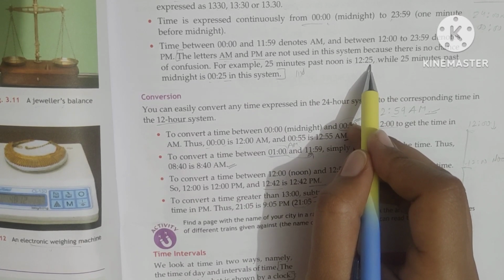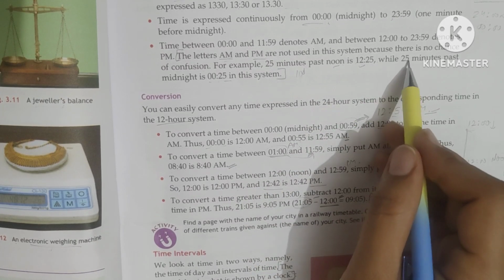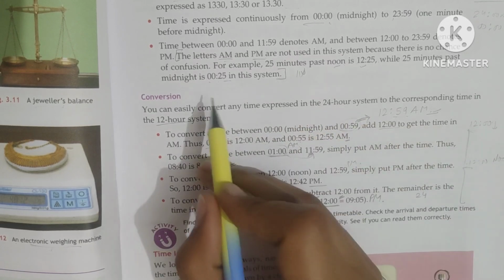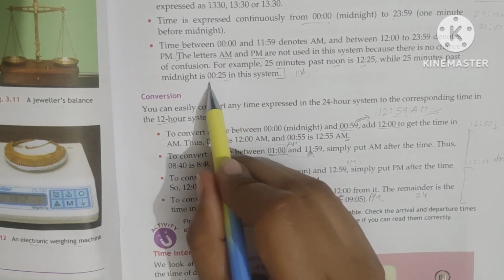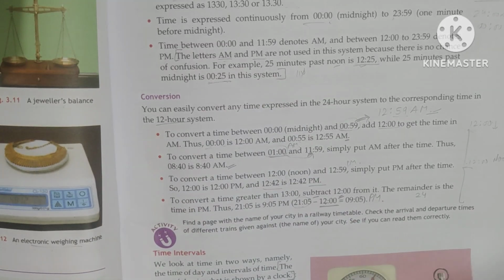12 hours have already passed because it is noon, so we can write this. If it is 25 minutes past midnight, after midnight 25 minutes passed, then 0025 we can write. Is there any confusion between these two? No. So no need to write the AM and PM.